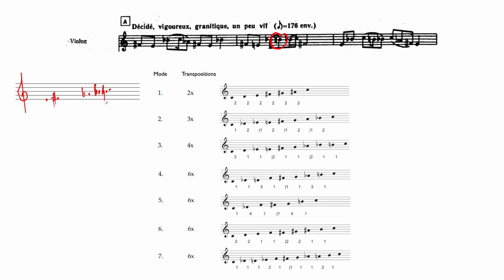But if you consider this B natural, it couldn't be the whole tone scale. It should be something else. It could also be a transposition of a particular mode, but I'll give you a clue. In this case, it is not a transposition. It is the original version, or the first transposition in Messiaen's terminology. So if we look at the modes, we will find this combination in its original form only here.